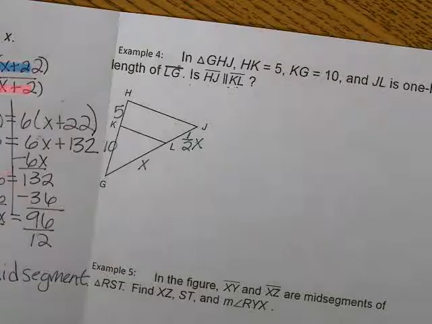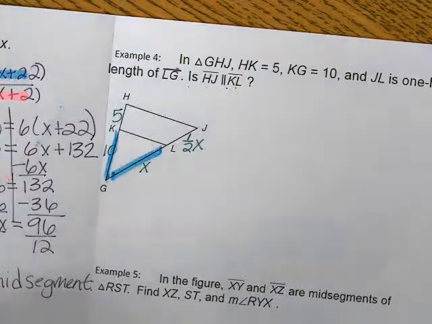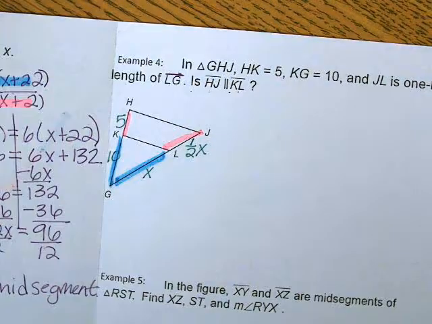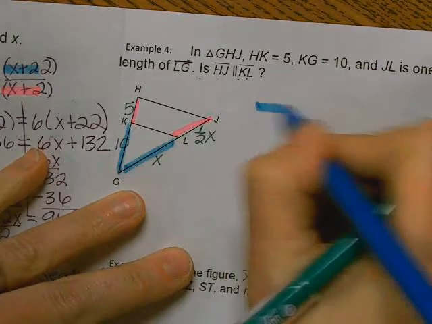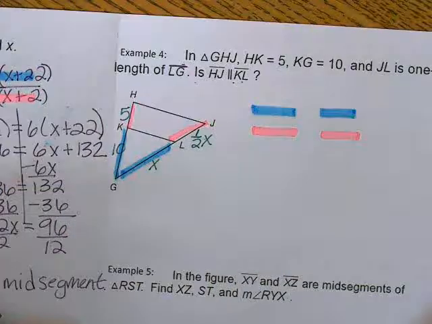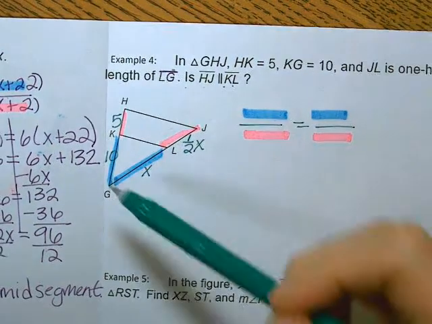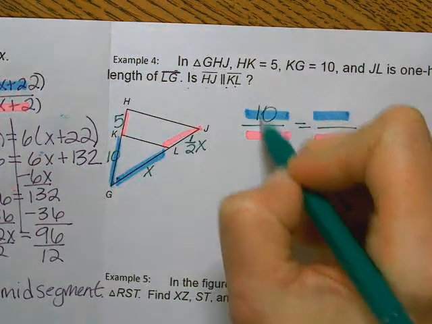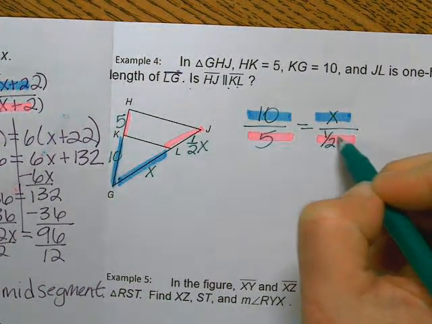So let's mark them with our colors. 10 is blue and X would be blue. And then 5 is pink and 1/2 X would be pink as well. So remember, we're going to write blues on top, pinks on bottom, and we're going to stick to the same side of the triangle, right? So 10 over 5, because they're on the same sides. And then over here, X over 1/2 X.